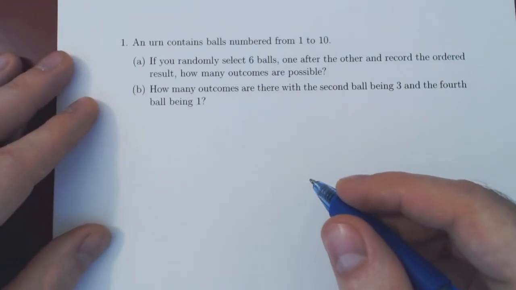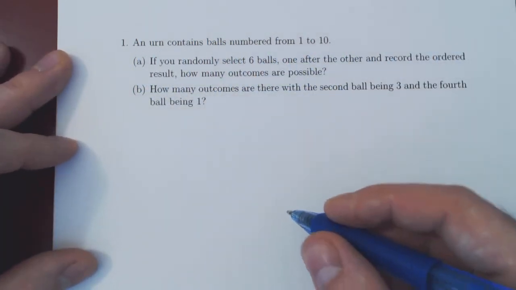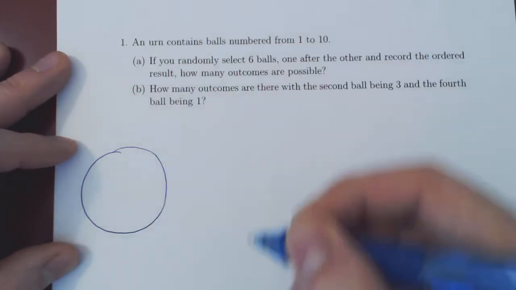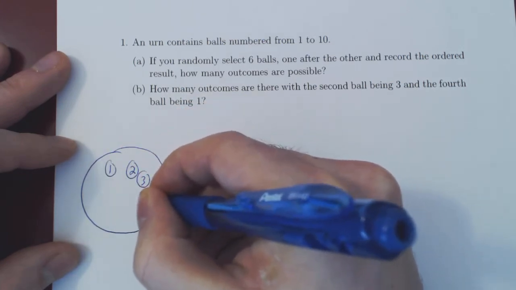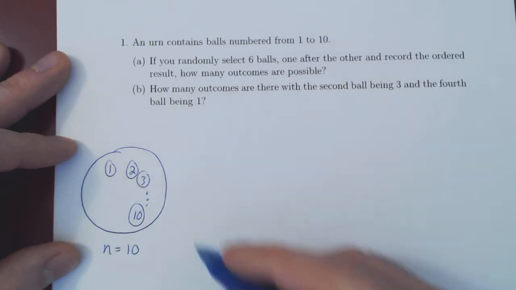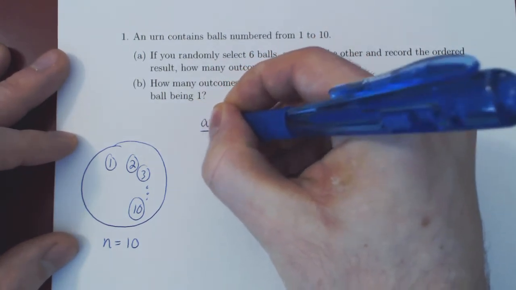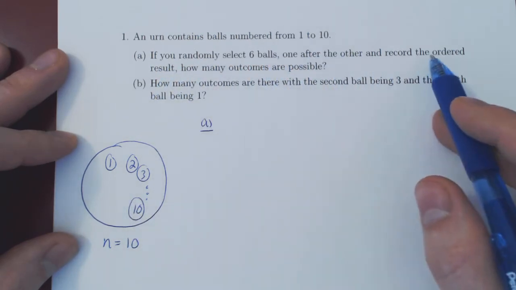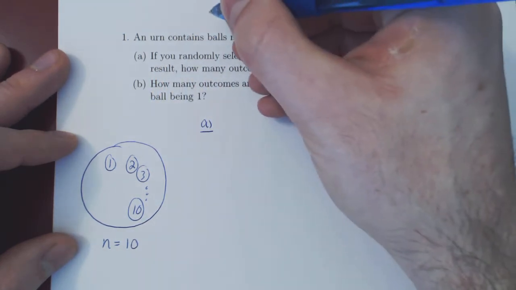Okay, so here's the problem. An urn contains balls numbered from 1 to 10. First, let's visualize this. We have an urn that contains 10 balls numbered from 1 to 10. So here n is 10. The total number of elements we can choose from, there are 10 balls. So part A. If you randomly select 6 balls, one after the other, and record the ordered selection, the ordered result. So here we're told that we have an ordered selection.